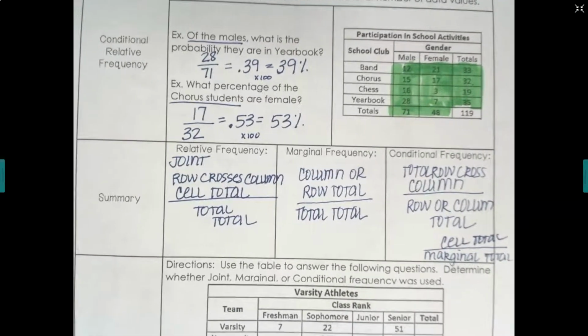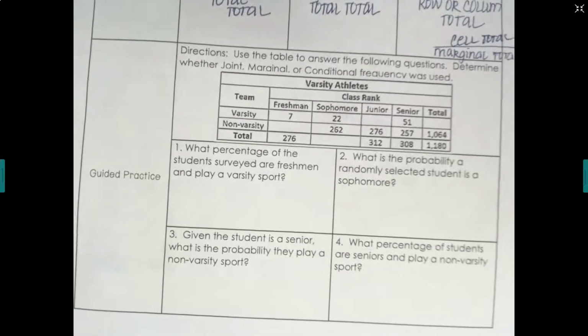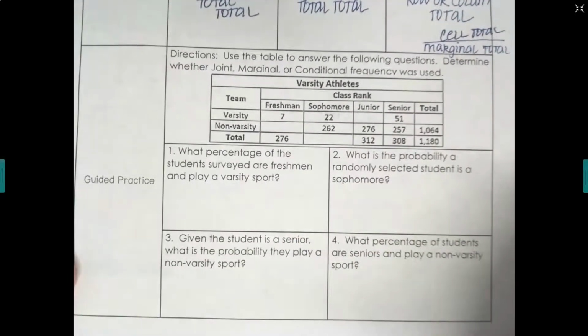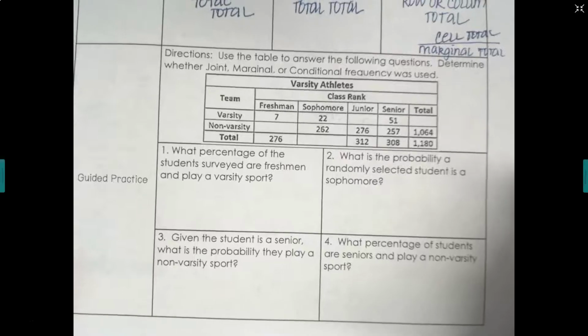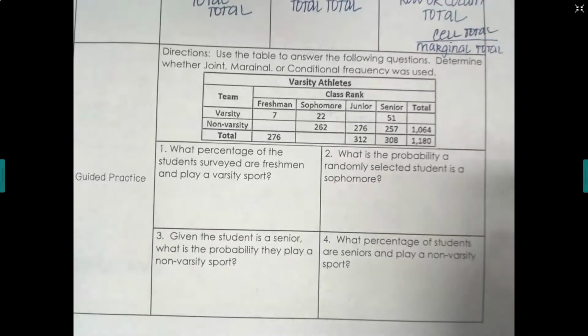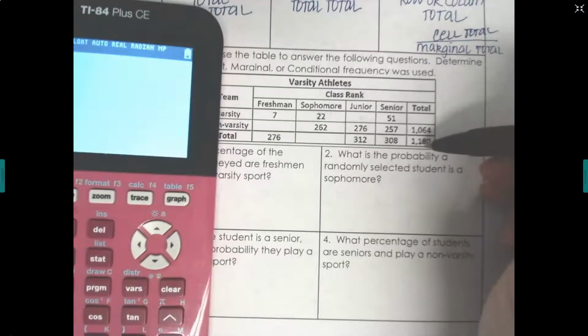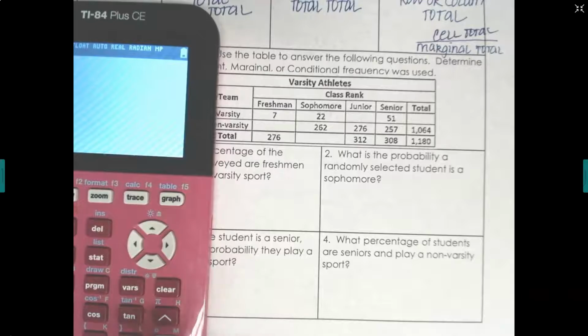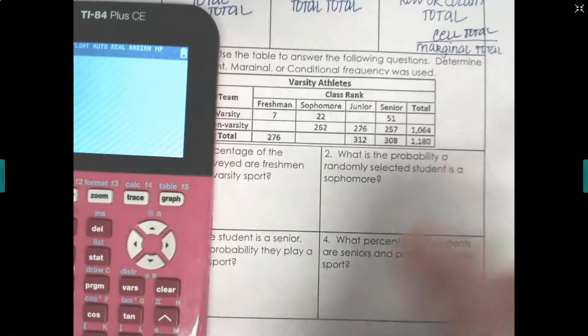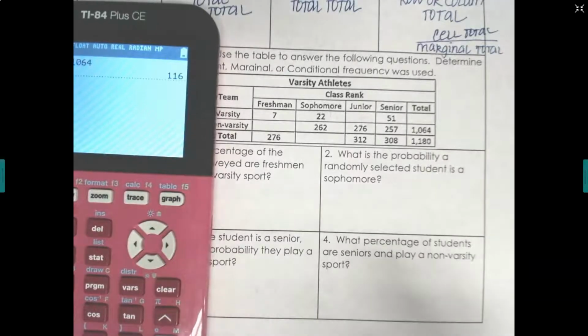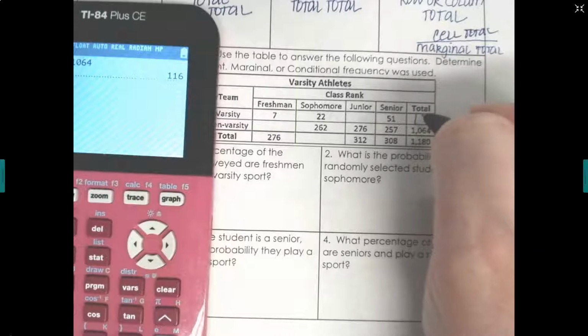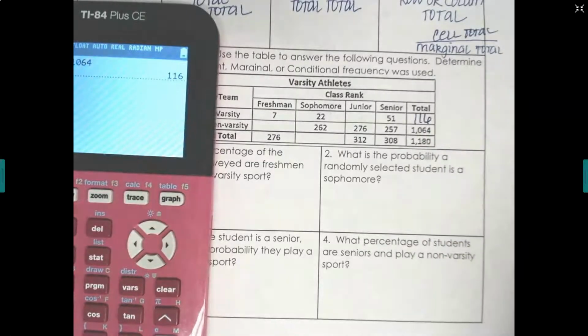All right, let's try one, putting everything together. A lot of times you'll see the table is not completely filled out, and this is a little bit like a puzzle that we have to figure out. I know this plus this equals 1,180. So 1,180 minus what's already there tells me what's left over, which is 116, the total. That goes in right there.